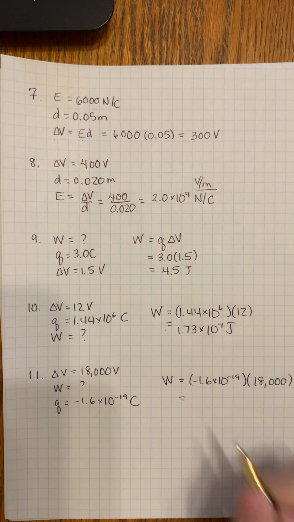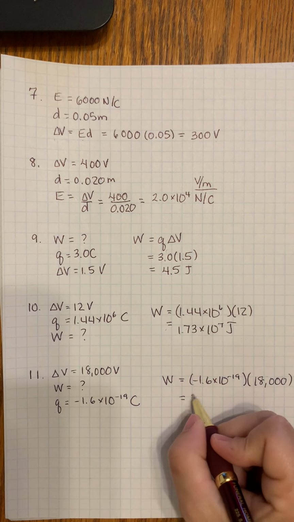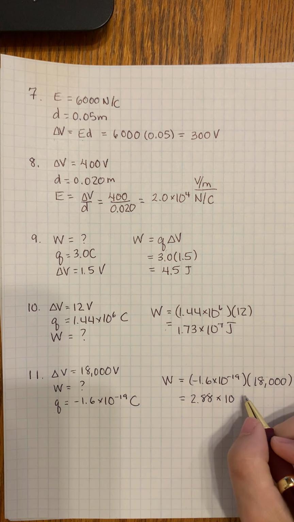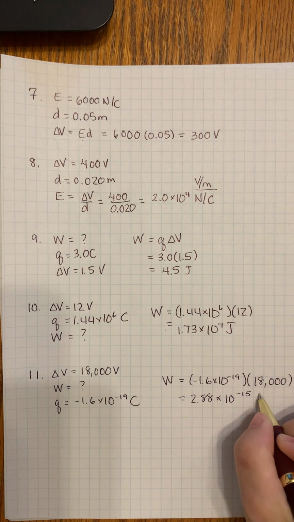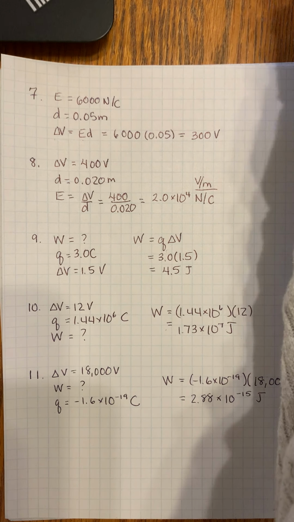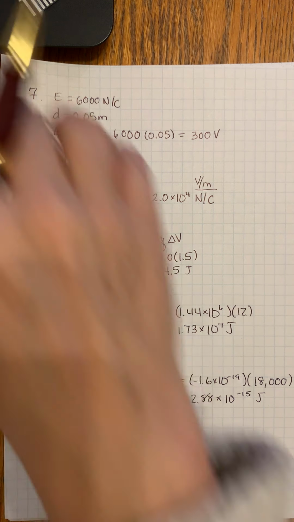W is equal to Q delta V. 2.88 times, ooh, just got really windy here. Negative 15 joules. Okay, let's move on.